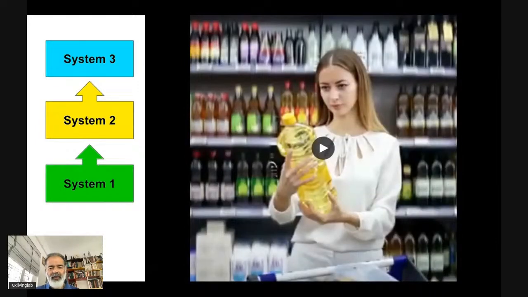What you're seeing here is a consumer purchasing oil. Think about it. She picked that oil, maybe because of the product or brand, from the choice of different brands and products available in front of the consumer. She selected one because she may be looking for the particular oil or the particular brand.